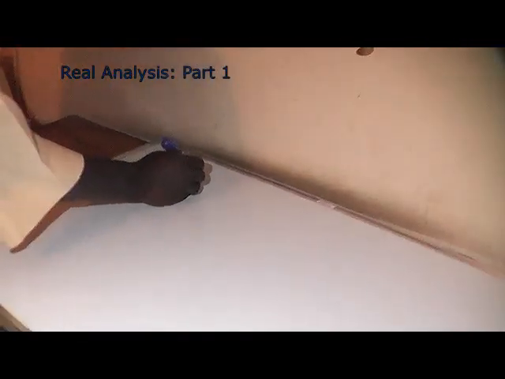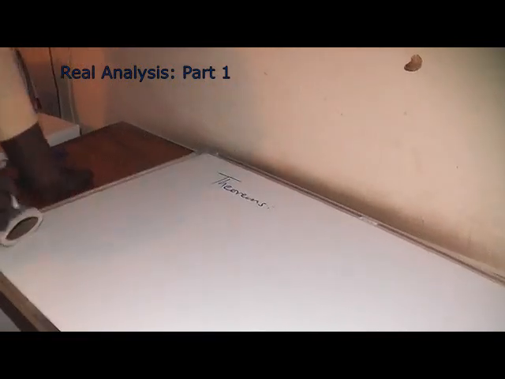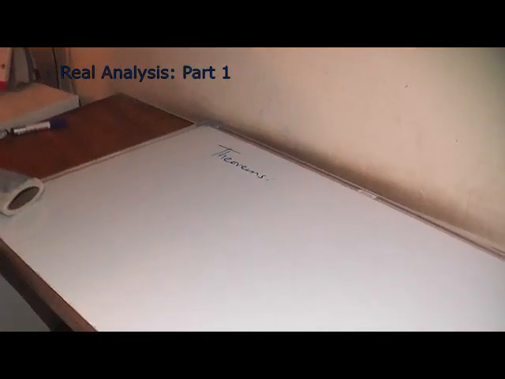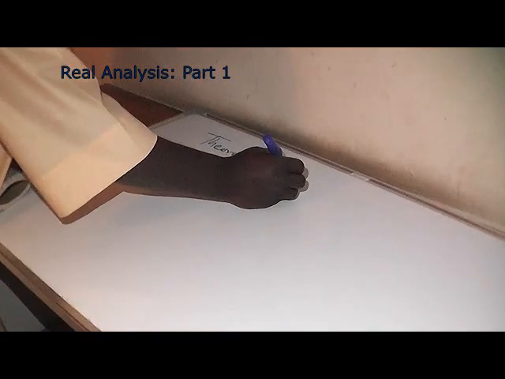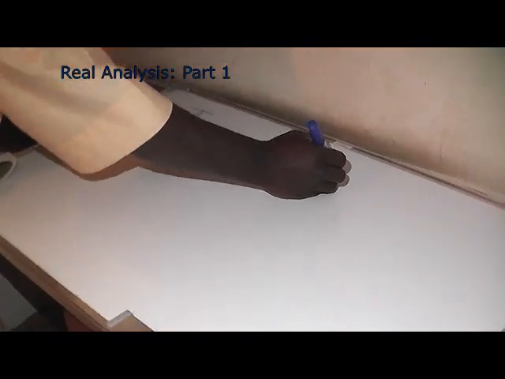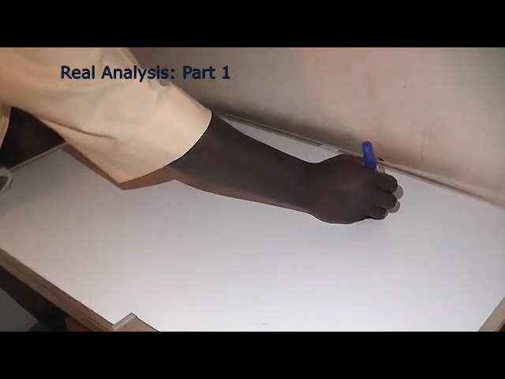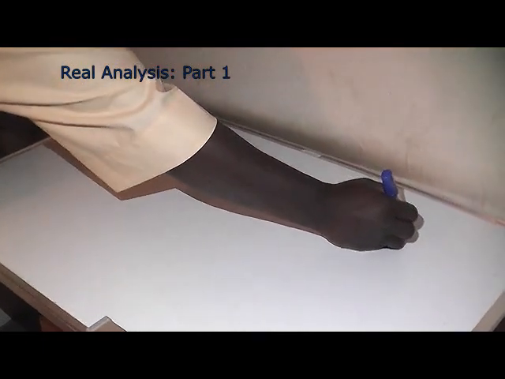Now we take some theorems. Every convergent sequence is bounded. Convergence implies boundedness. Proof. Every convergent sequence is bounded, but not every bounded sequence converges.